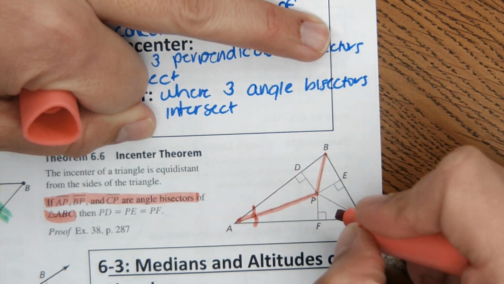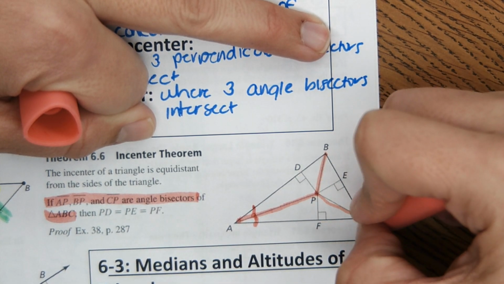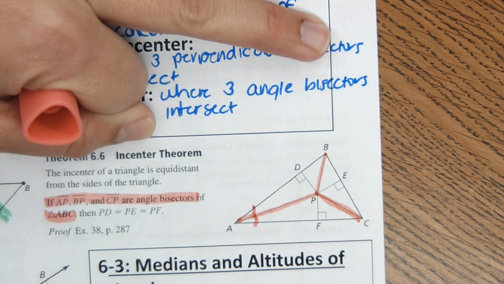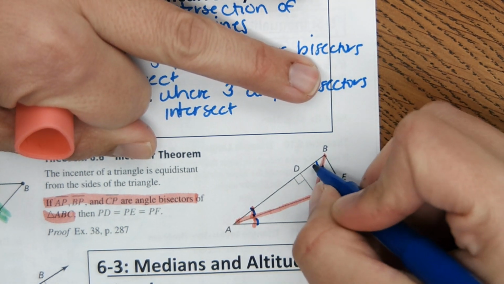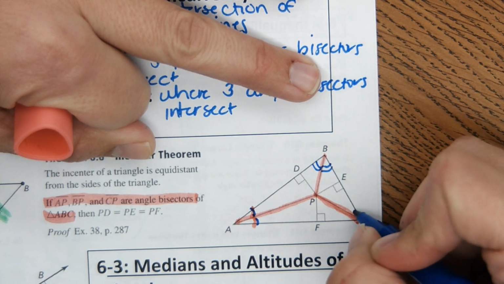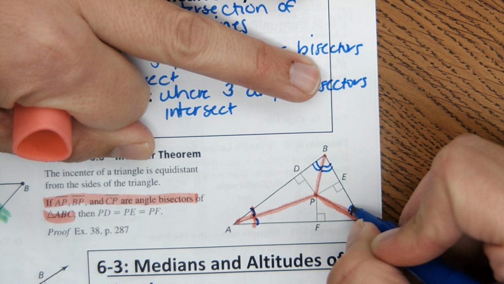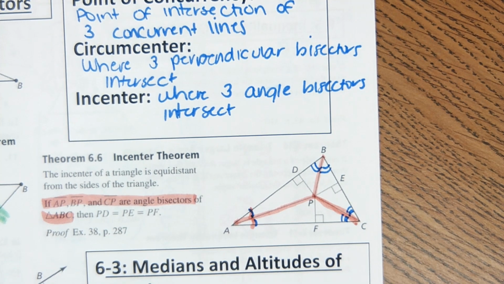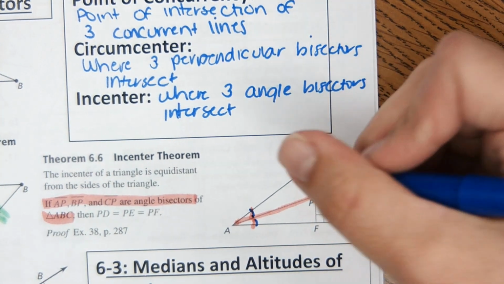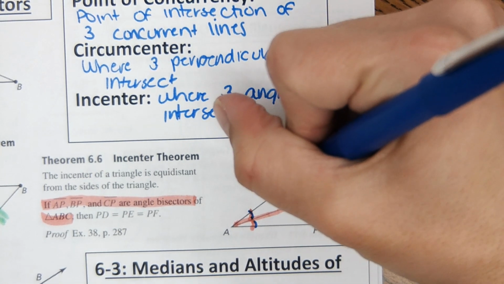Angle bisector right here. Angle bisector right here. And so it breaks each of these up the same. And then this would be the same as this over here. And this side of the angle is the same as this. And then specifically the intersection point is called the incenter.